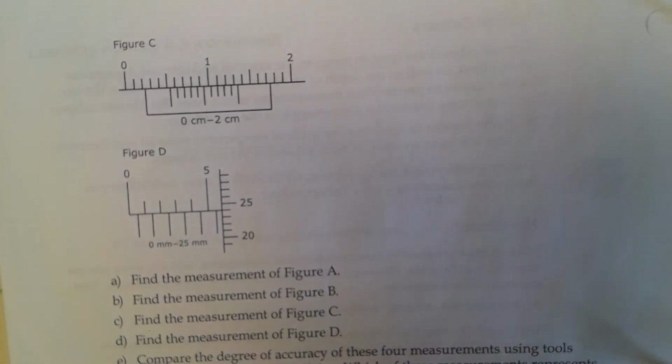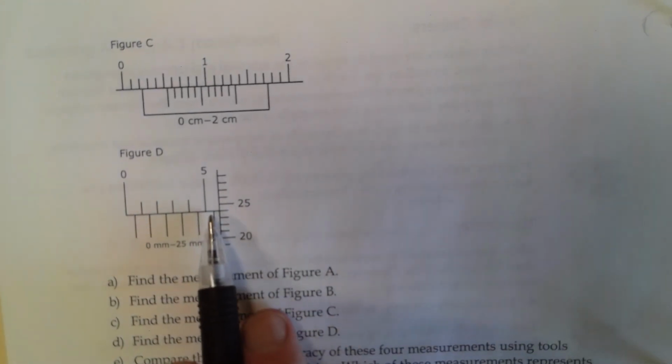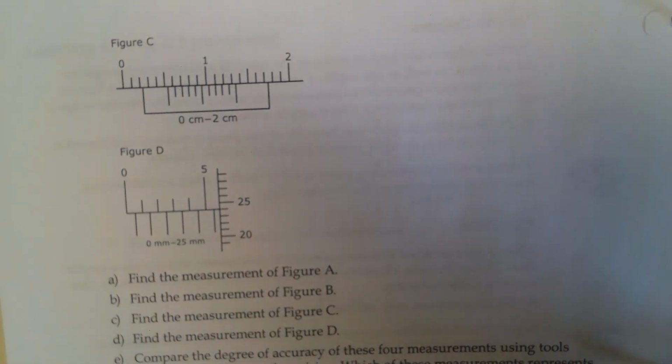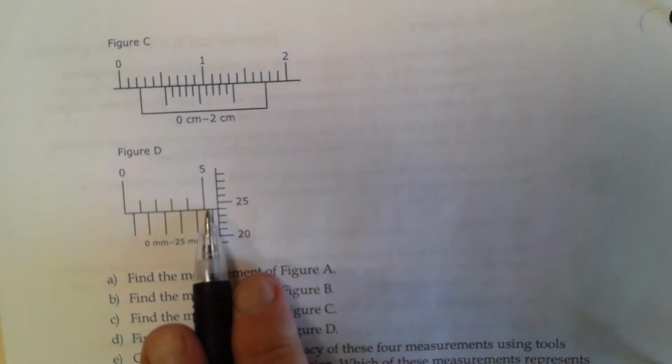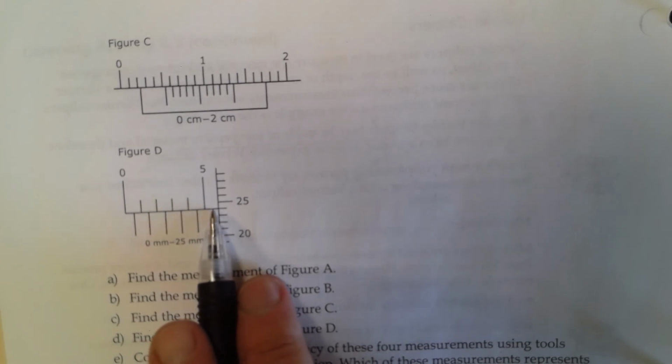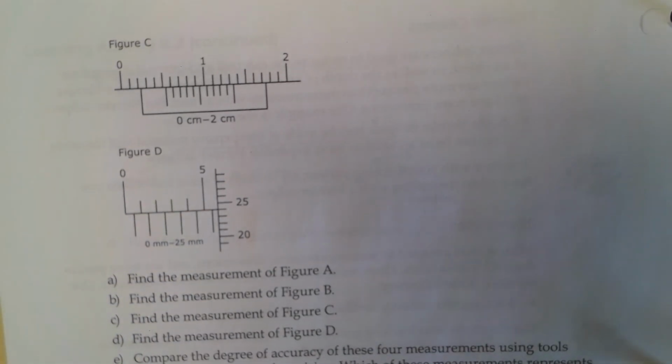And looking over here, do we have a 0 or a 5? I'd say we have a 5. We're right there at the middle point.